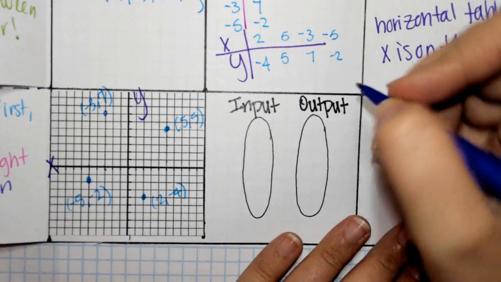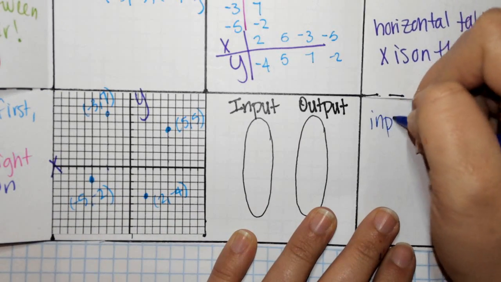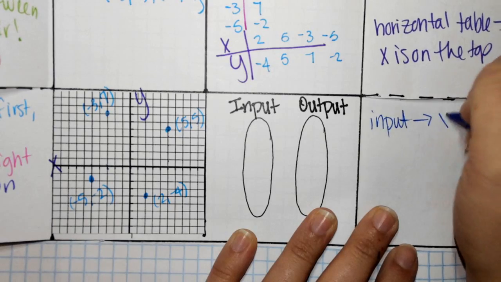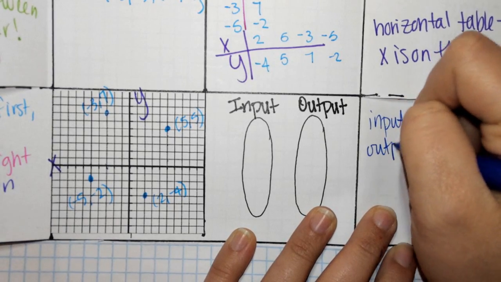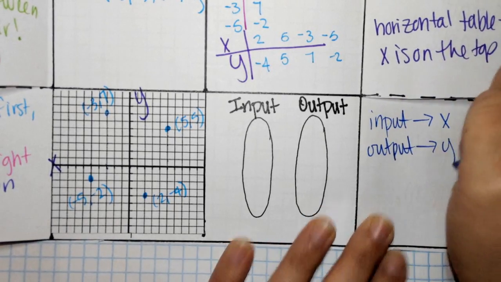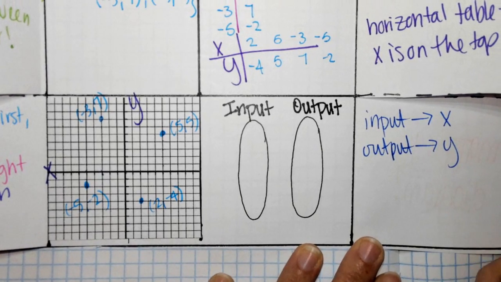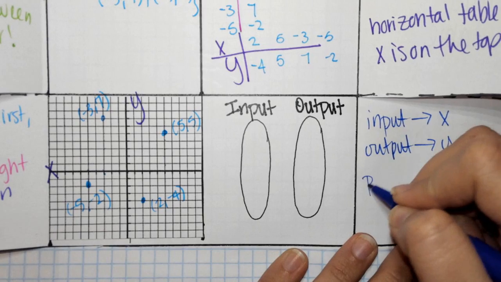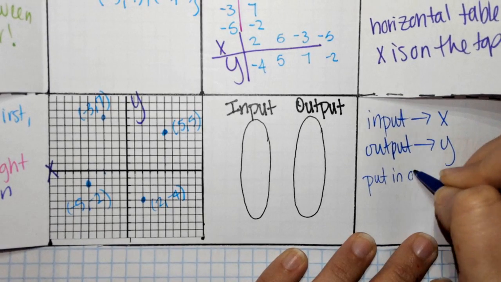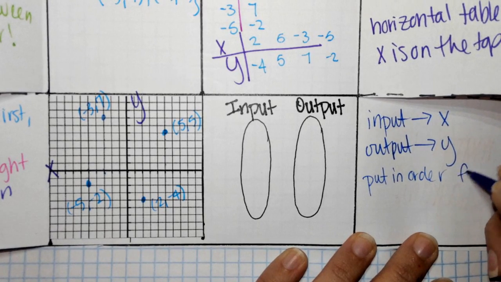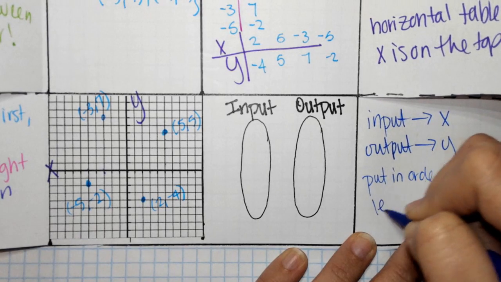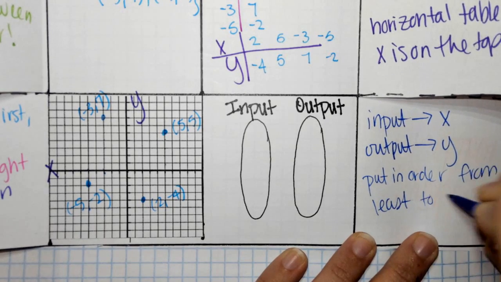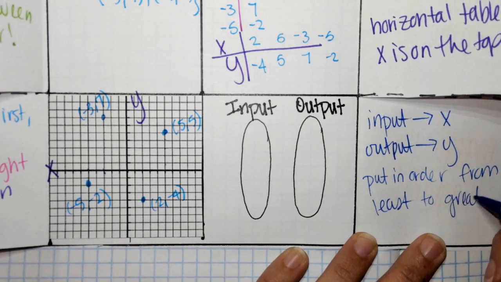Alright, so let's write that down over here. Input is X, output is Y. And then you put in order from least to greatest.